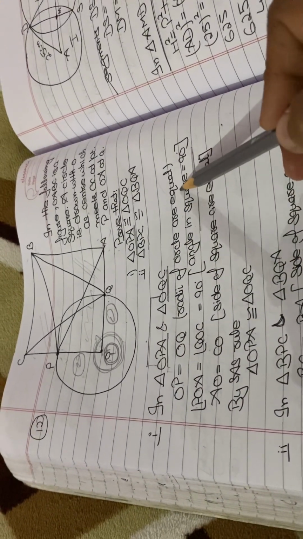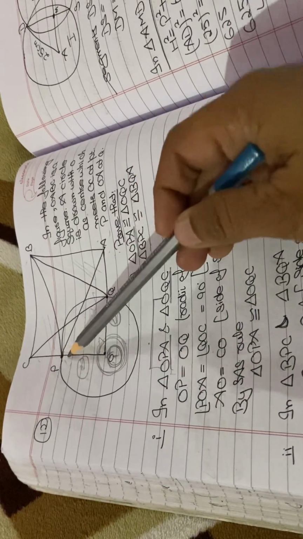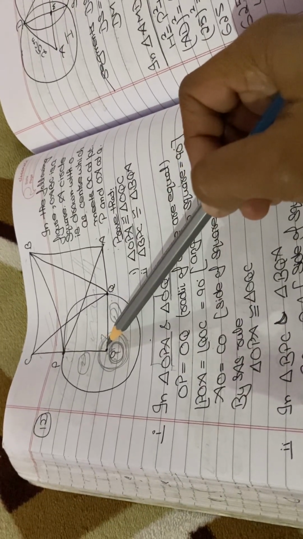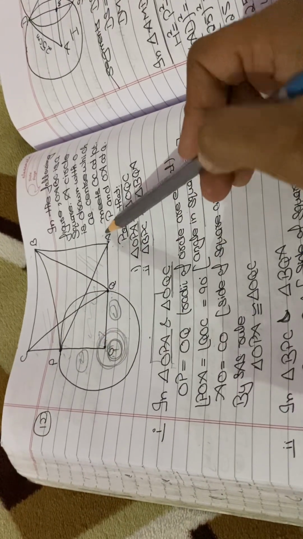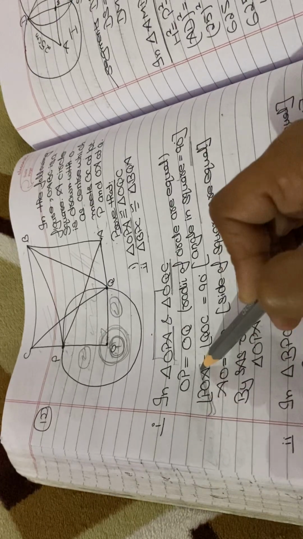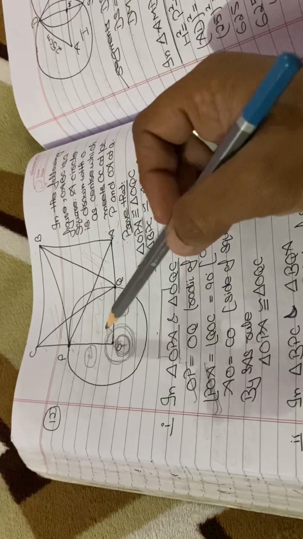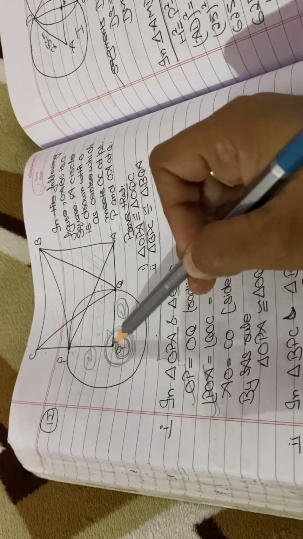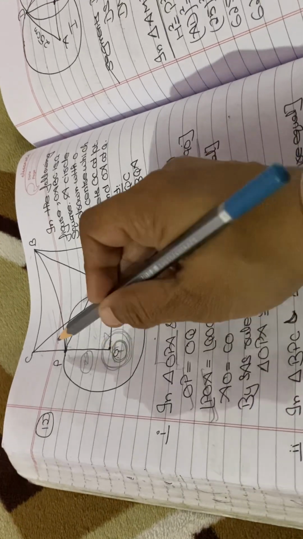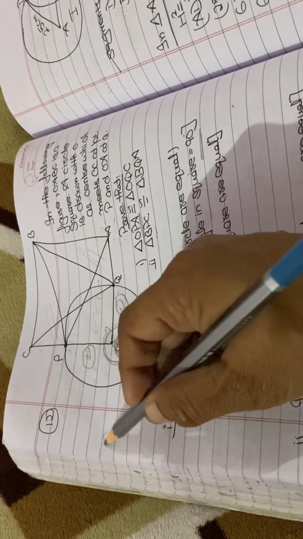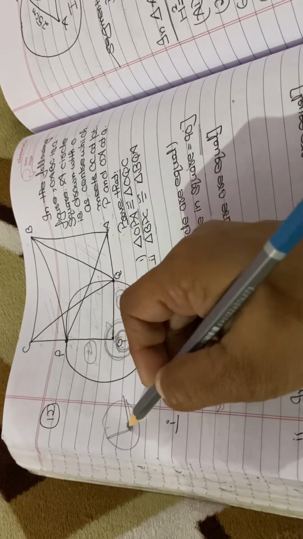Radii of the circle are equal. I have already done the angle POA: it's 90 degrees, common. OP and OQ are the radii of the circle. Now AO is equal to OC. First of all, this angle is common. OP is equal to OQ because these are the radii of the circle, and radii of a circle are equal.